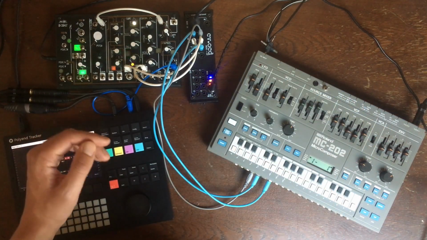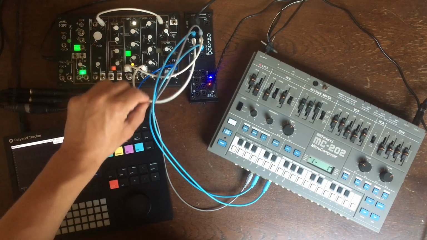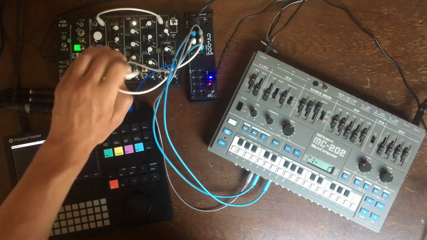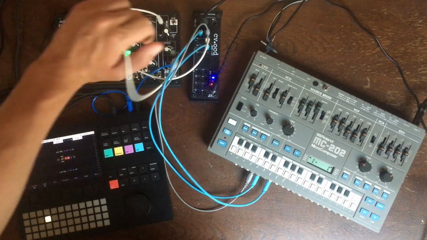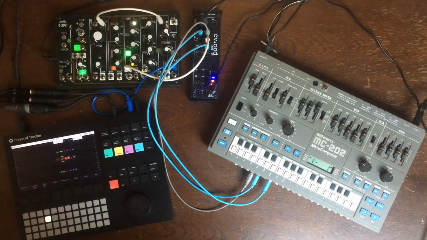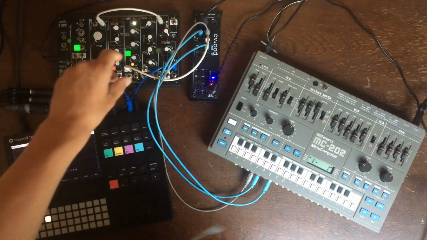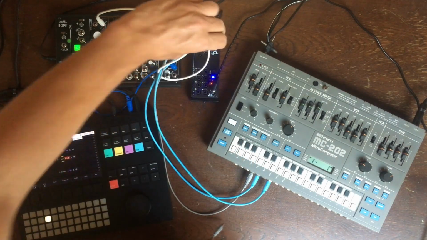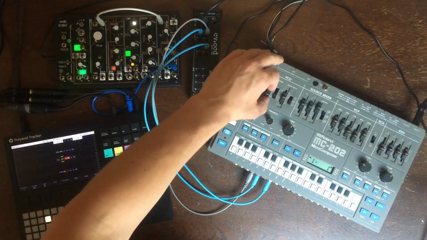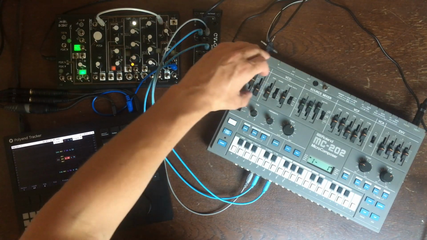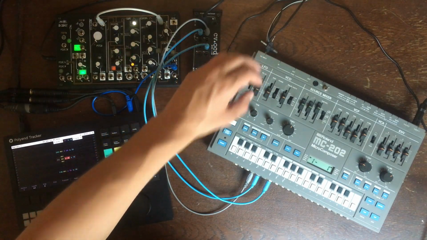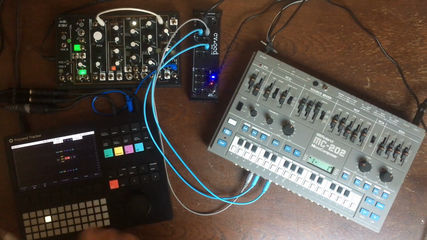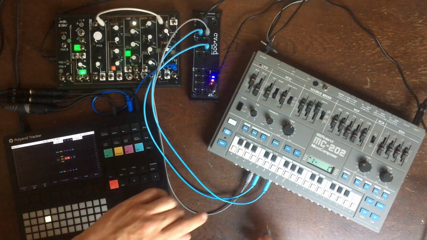Okay, so next, with this guy we cannot control the envelope length, but we can control, like we did here, the speed of the LFO. So let's send a little bit of LFO to the pitch and see how it sounds.